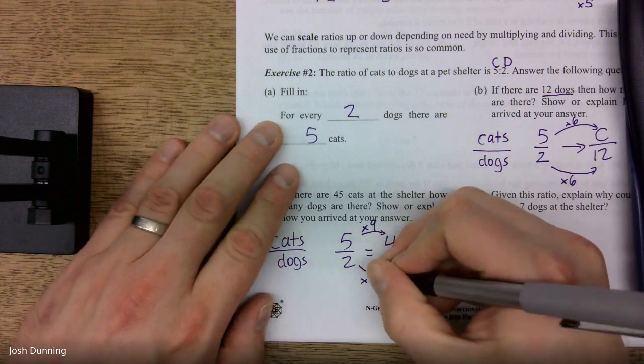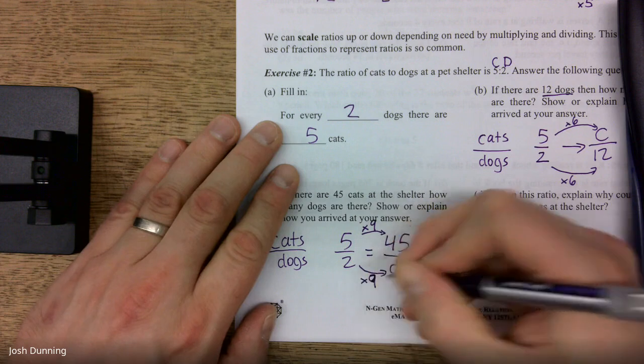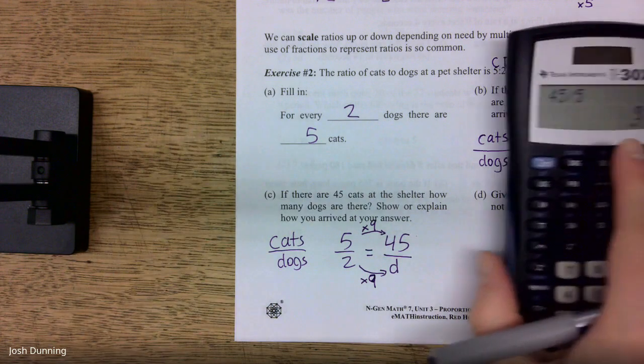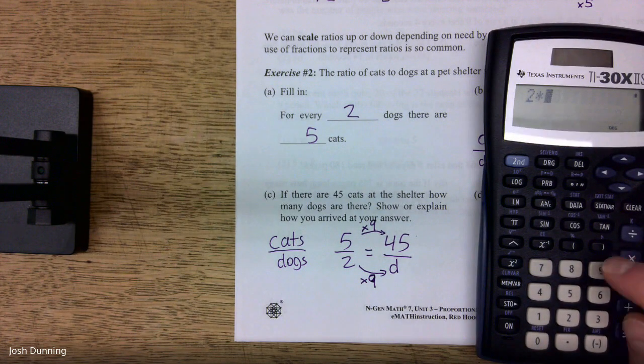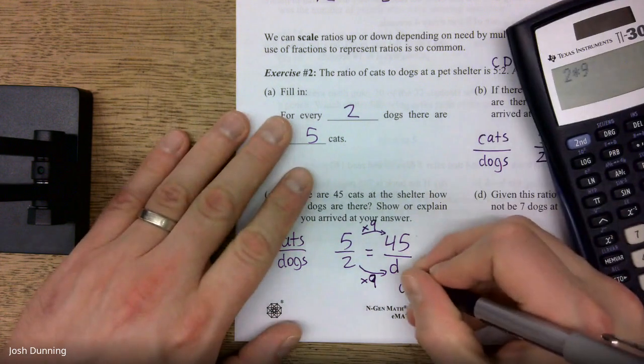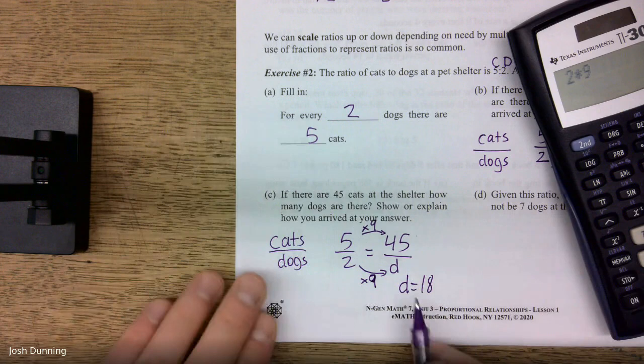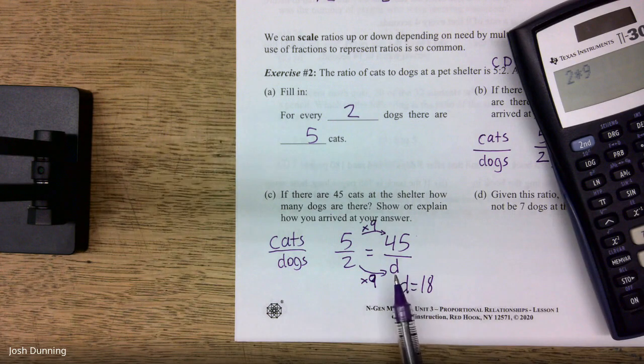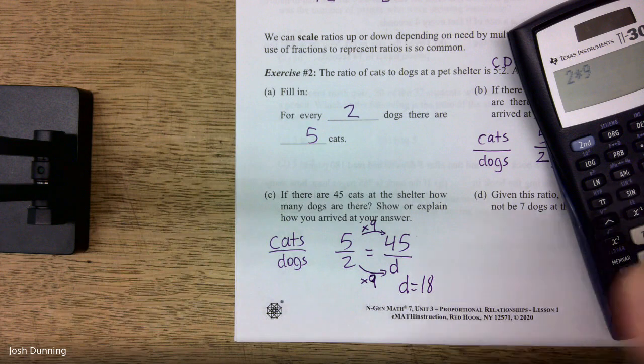So we'll multiply 2 by 9 on the bottom. 2 times 9, 18. Again, you can write D equals 18. We said D represents the number of dogs. You could write 18 dogs if you wanted to.